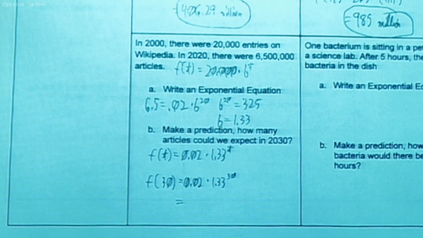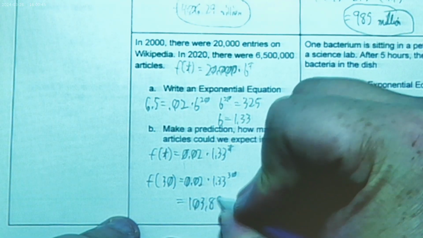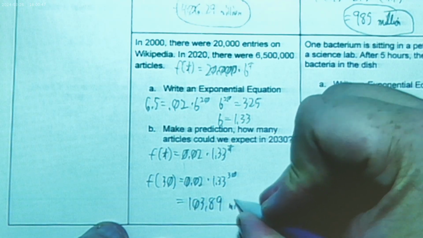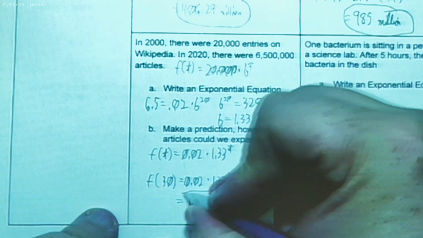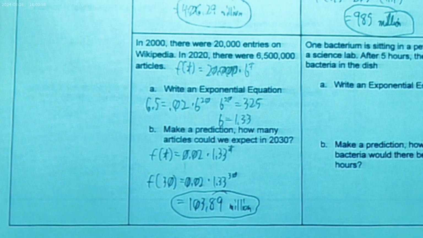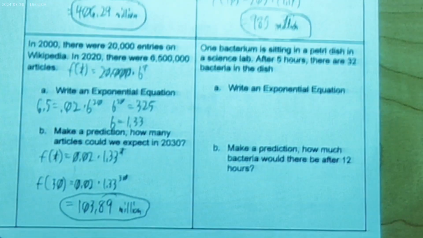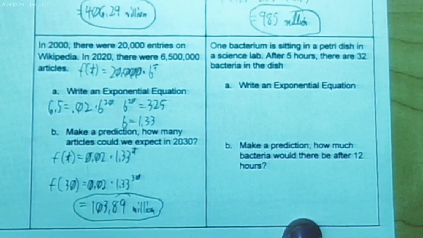Wow. 103.89. Okay, so we have 103.89 million articles by 2030. It's still 2025. I don't think we're near that yet, but they keep doing fundraisers, so that probably is delaying people from updating Wikipedia articles. Anyway, last question for the worksheet, and then we will move on to the next worksheet of word problems.